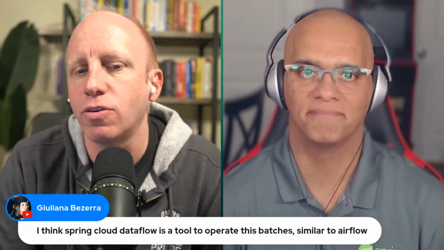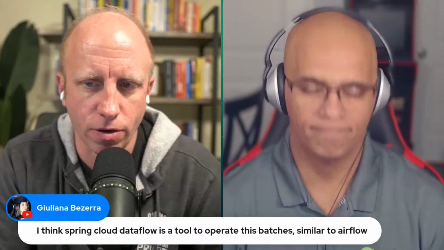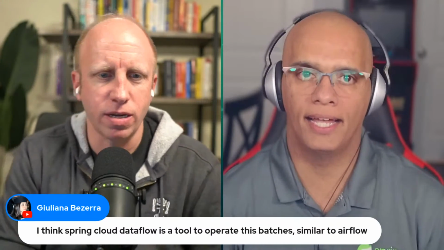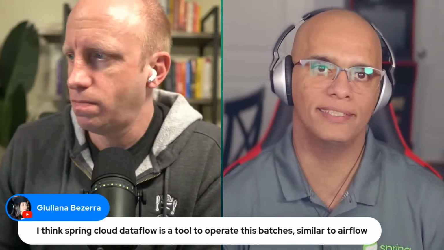Another thing I've seen mentioned in the chat is, I think Spring Cloud Data Flow is a tool to operate these batches, similar to Airflow. Do you know what Airflow is? I know what Spring Cloud Data Flow is, but I've not heard of Airflow. I've not had my hands on Airflow, but this is the answer.